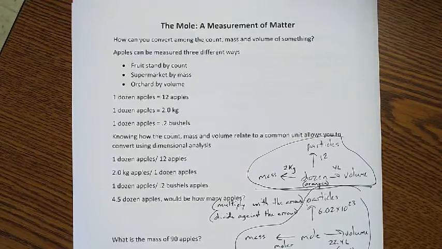Okay, today we're going to talk about the mole concept and how it relates to the mass, number of particles, and volume of any element or compound.